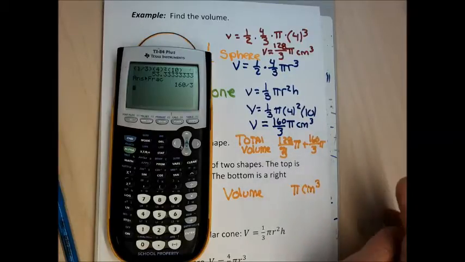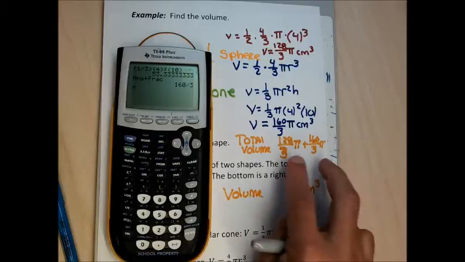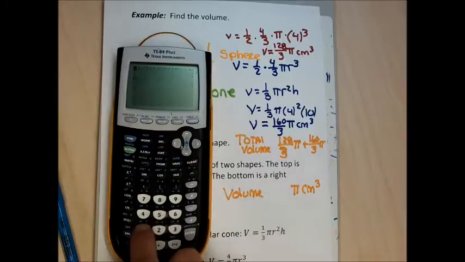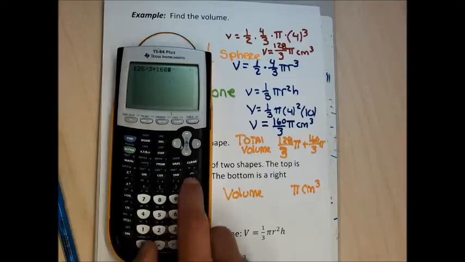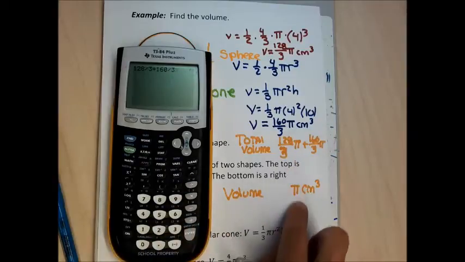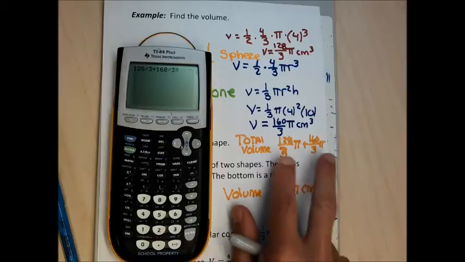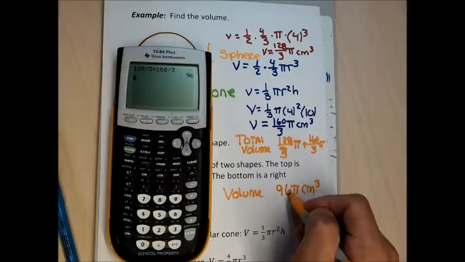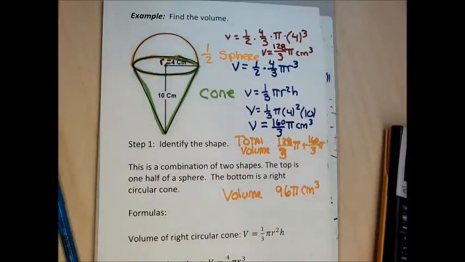And to get the number in front of the pi, I'm going to add these two fractions. I'm going to go 128 divided by 3 plus 160 divided by 3. The pi is just going to stay, just like an x would stay. Like if you're adding 5x and 3x, you get 8x. The same thing when you're adding with pi, it doesn't change. So I'm just going to add the fractions in front, and when I hit enter, it gives me a lovely number. The volume of the shape that we have here is 96 pi cubic centimeters.